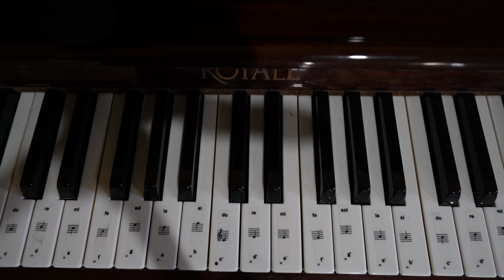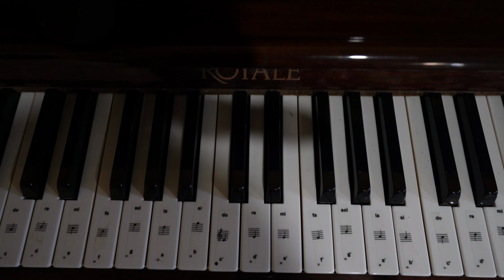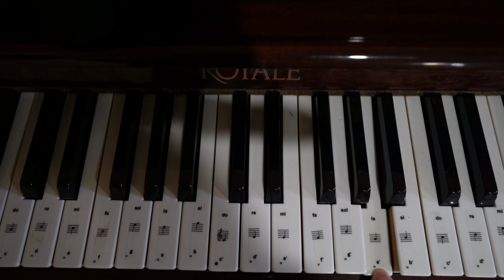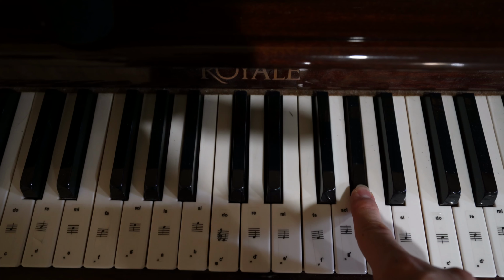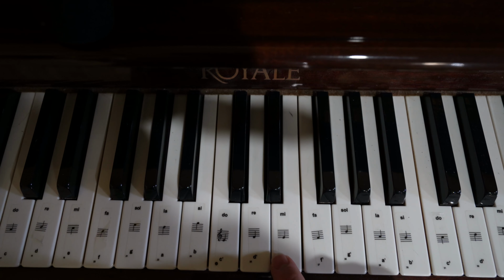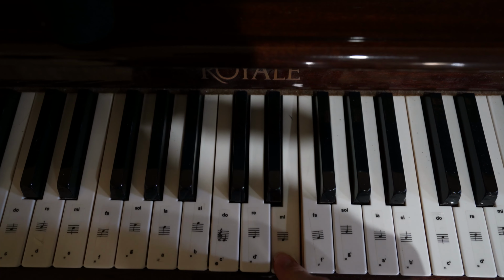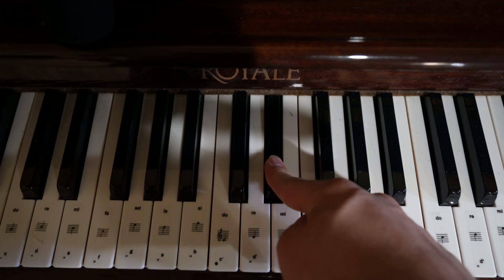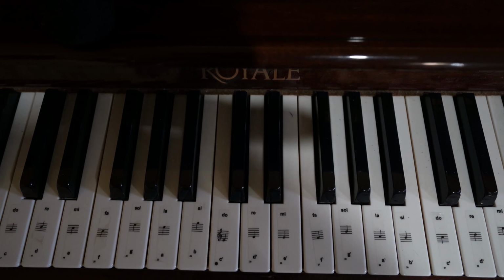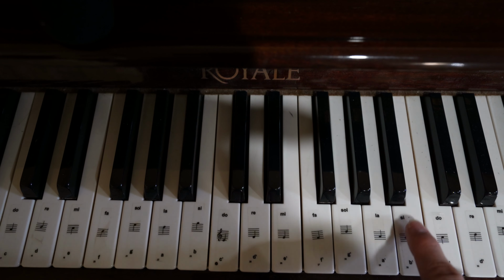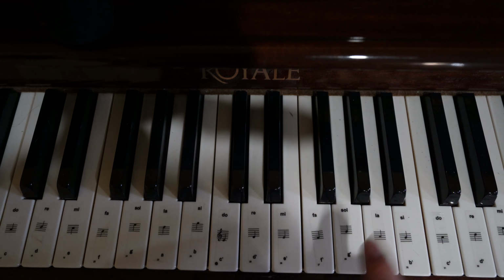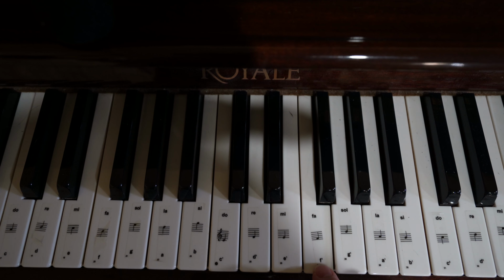To complement that, we also have flat notes which move to the left. If we have an A note here, we move to the left, that is A flat. If we have E, we move to the left, that is E flat. There is no C flat because there is no black note between B and C. There is also no F flat because there is no note between F and E.